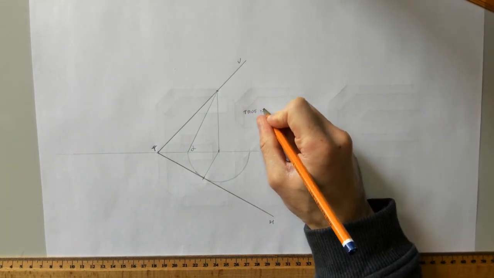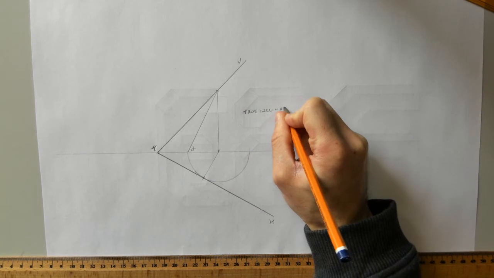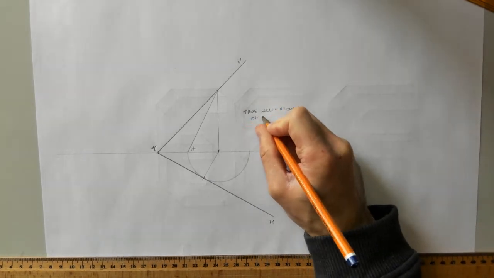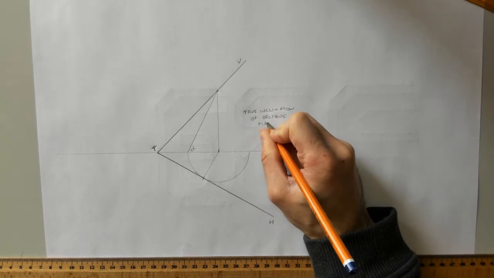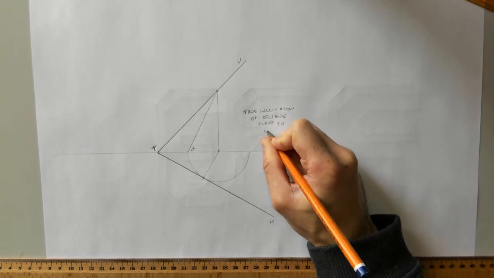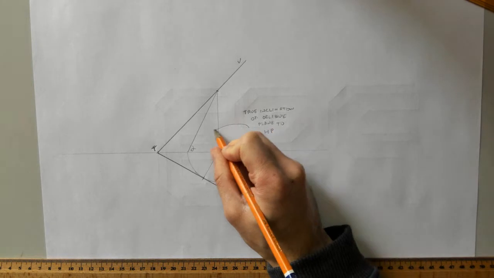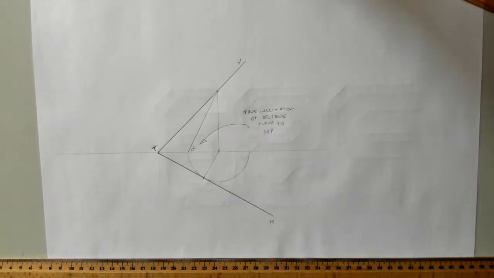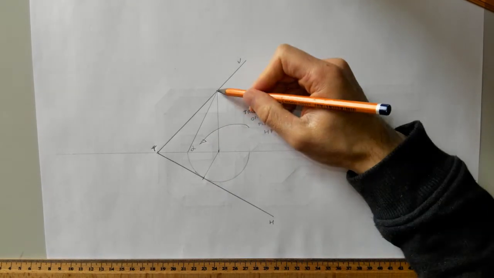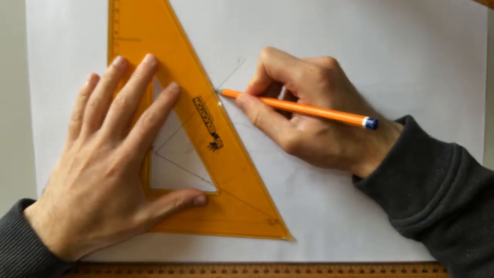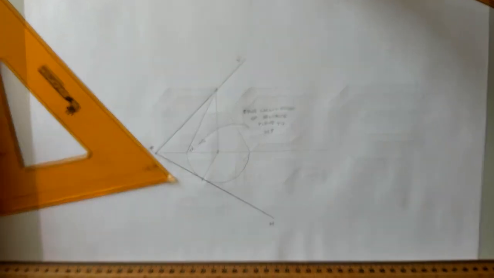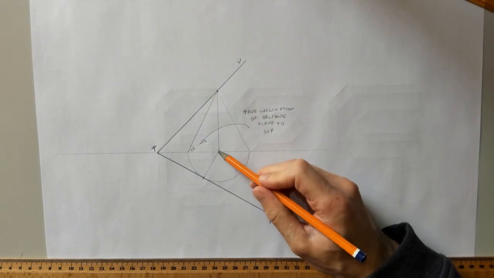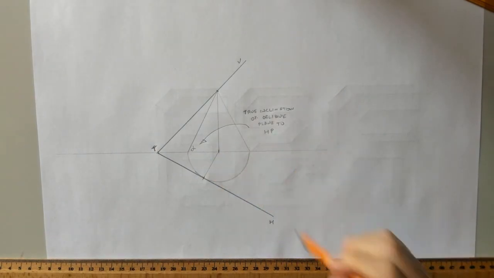So the true inclination of oblique plane to HP, the horizontal plane. That's the true inclination there as a result. Also, if I connect here to here, it's also going to be the same thing, just rotating around this side instead, because that distance from there to there is the exact same as there and there.